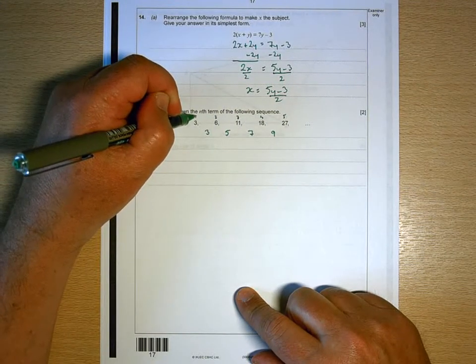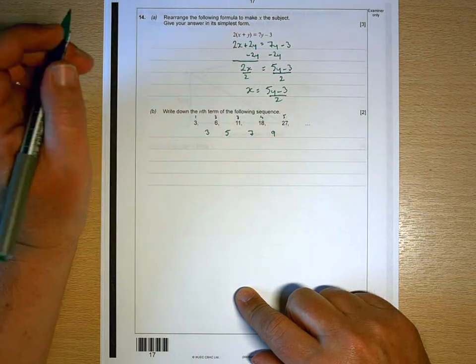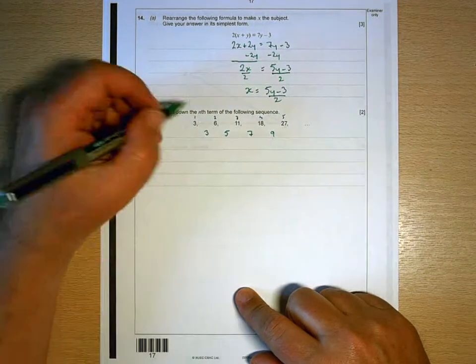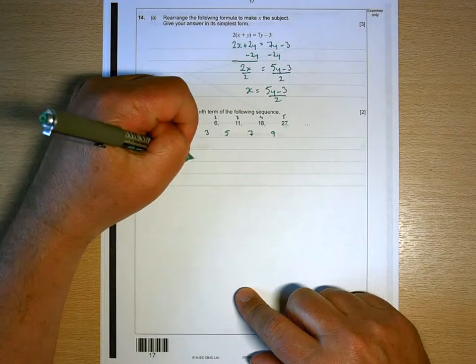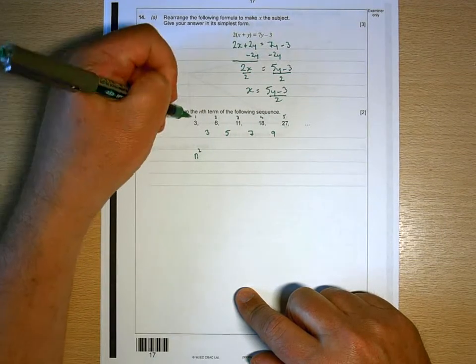So if it was an nth term rule, it would be n is 1, n is 2, n is 3, n is 4, n is 5, and so on. Because those aren't the same, we're going to square those numbers. We're going to do n squared.